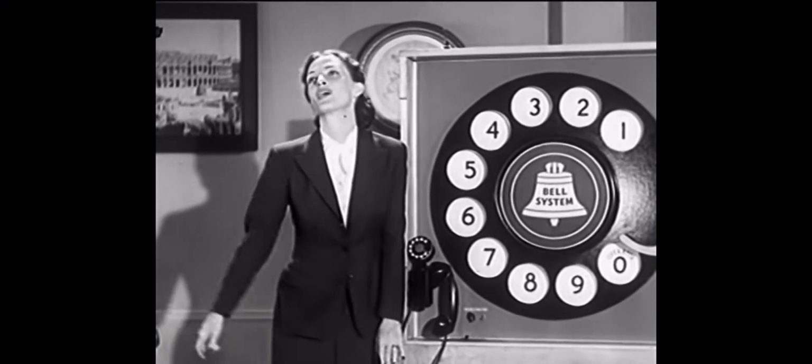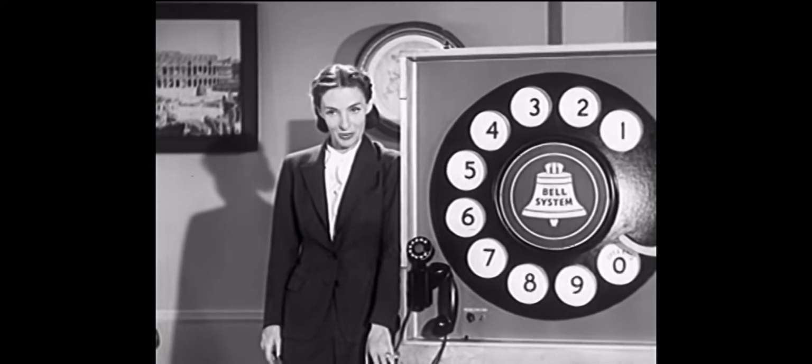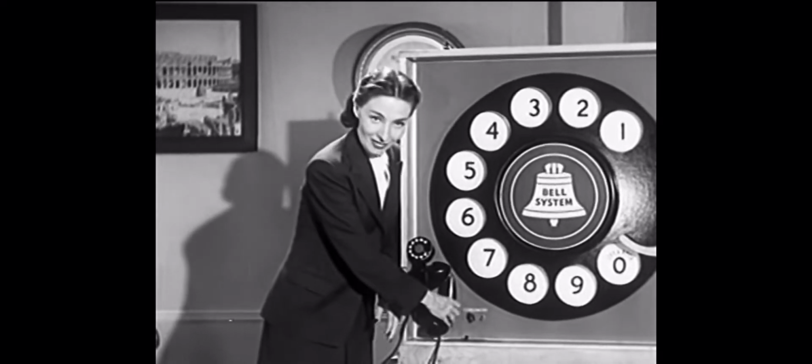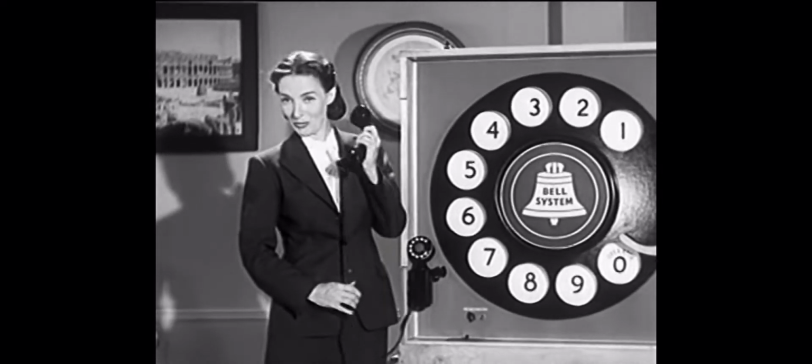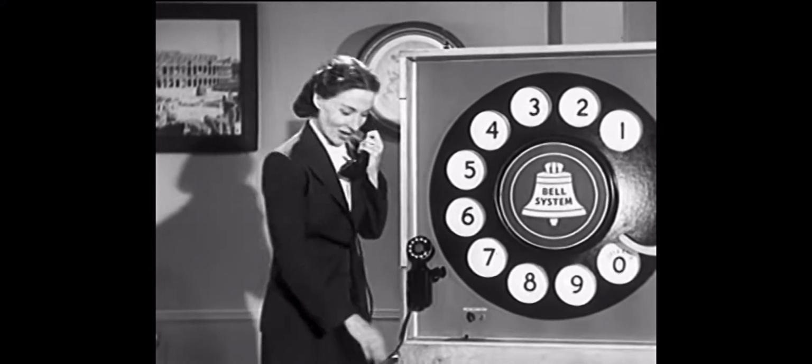Suppose you've got a number you want to call. What's the first thing you do? Take up your receiver and listen for the dial tone. Here's how it sounds.